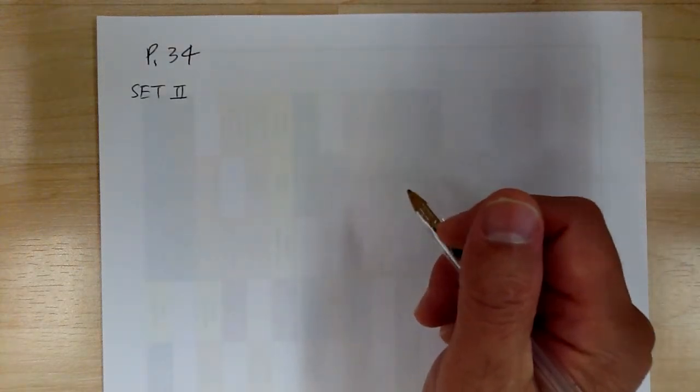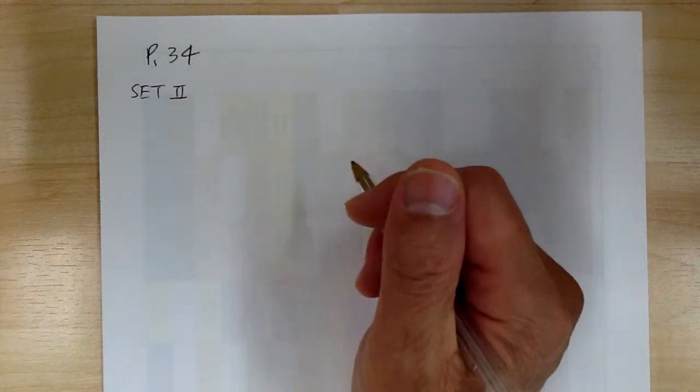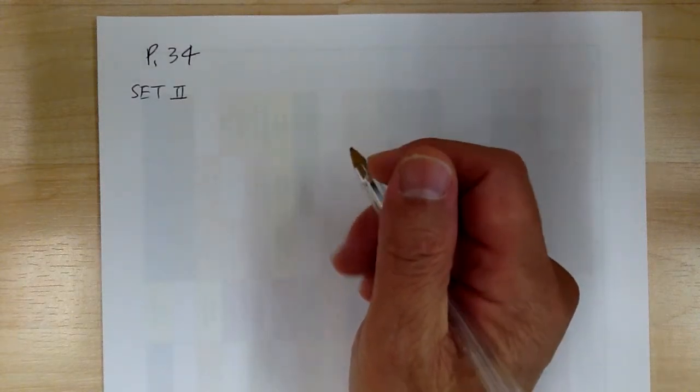Open your book to page 34, set 2. And so this lesson is on divisions. So divisions and multiplication are similar. So again, if you have two of the same sign, your answer would be positive. If you have two of different sign, then the answer would be negative.